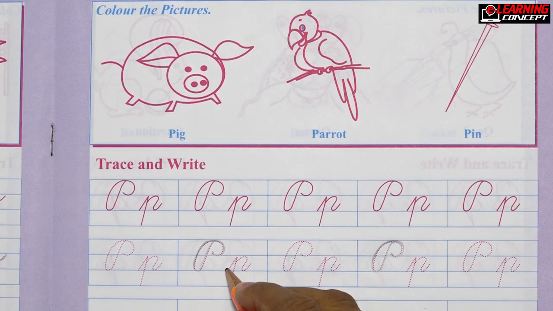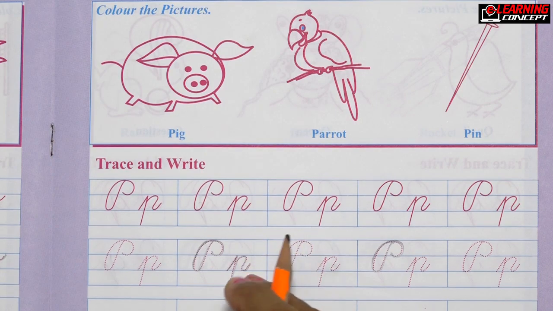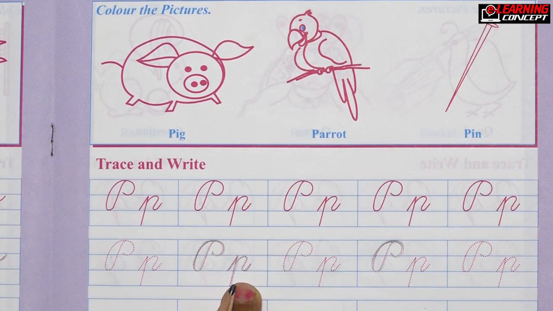Put your pencil third line and go up second line, make slanting line, and second line to go down fourth line, make straight line, and fourth line to up second line, and second line to turn outside. This is small p.